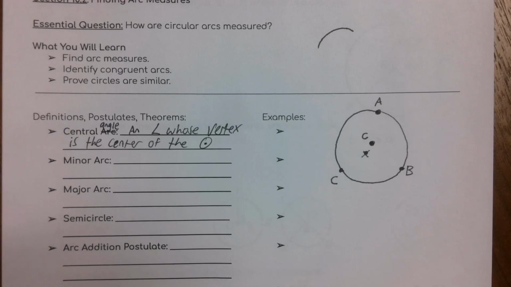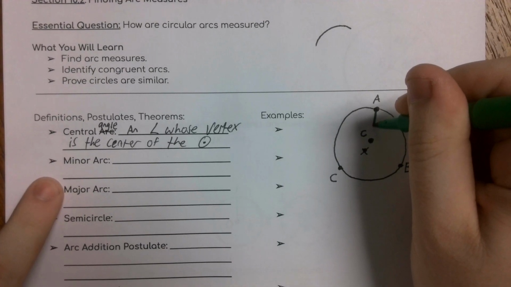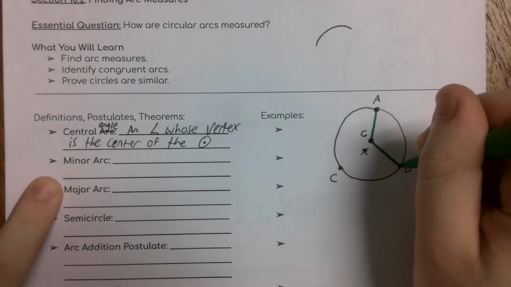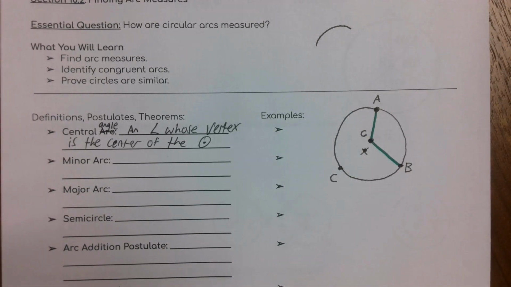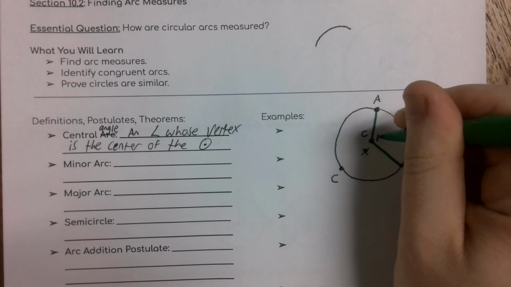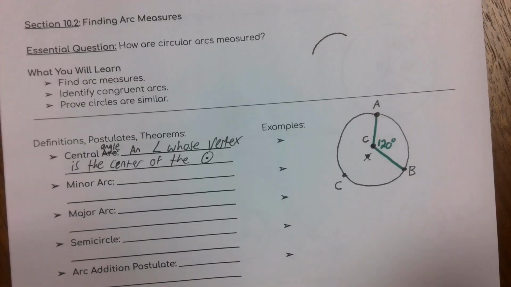So if I was to build an angle here, let me color it in green, maybe an angle that looks like this would be our central angle. Let's call this angle 120 degrees.